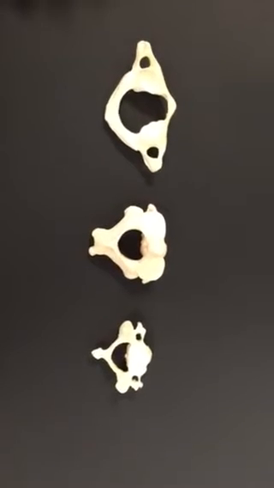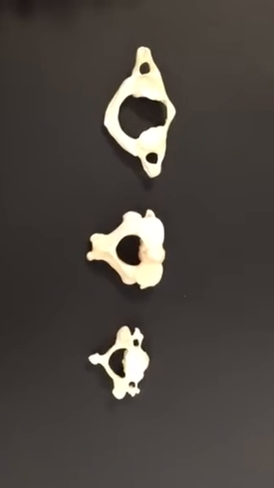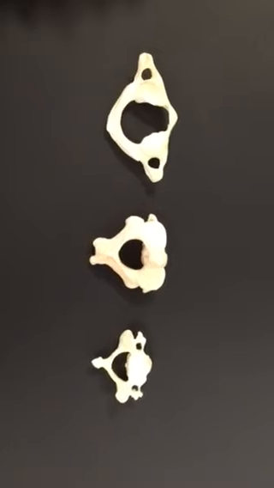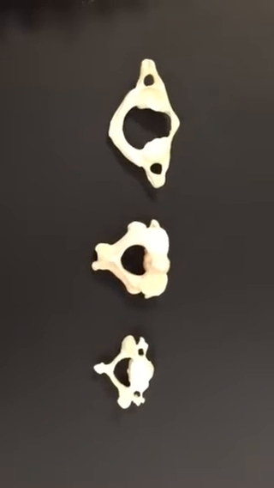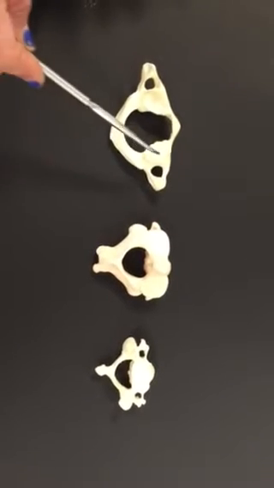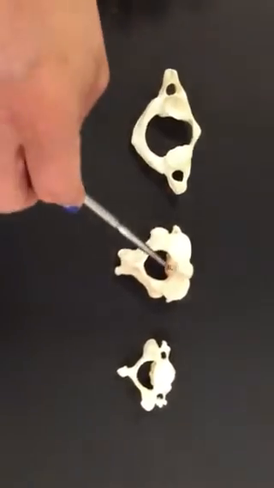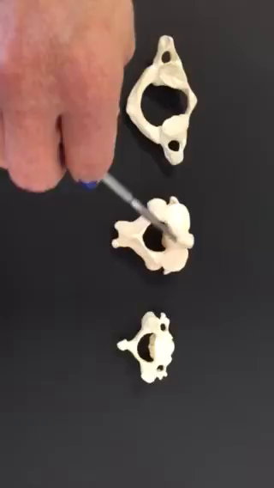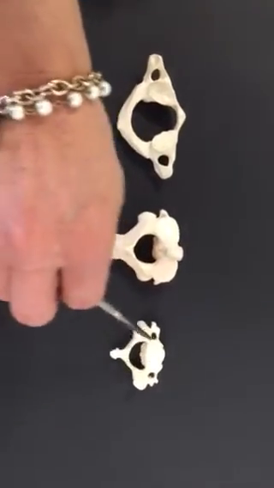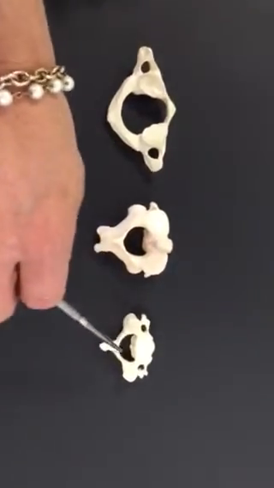Okay, so we're going to talk about vertebrae today, and we're going to show you the atlas, the axis, and the cervical vertebrae and what they look like first. So if you look at this vertebra, this is going to be your atlas, this is going to be your axis, and this is going to be just a typical cervical vertebra.